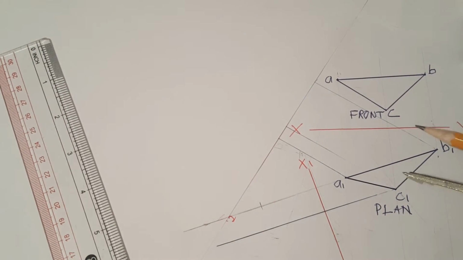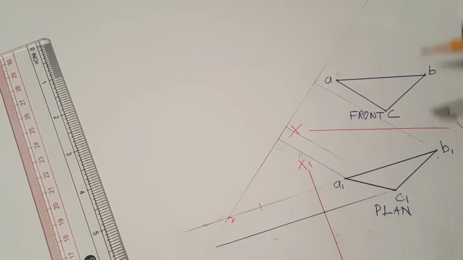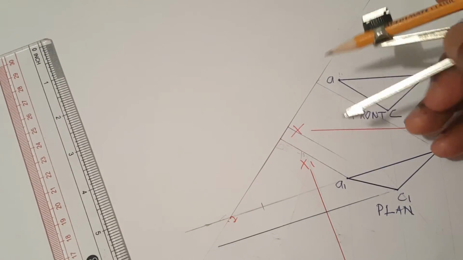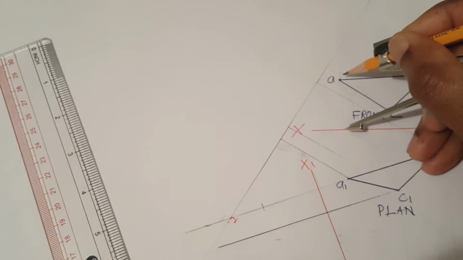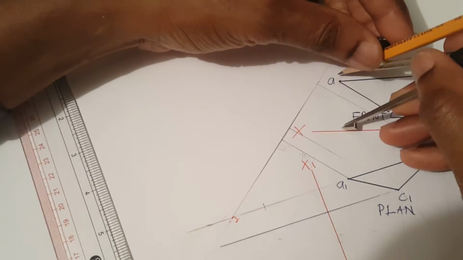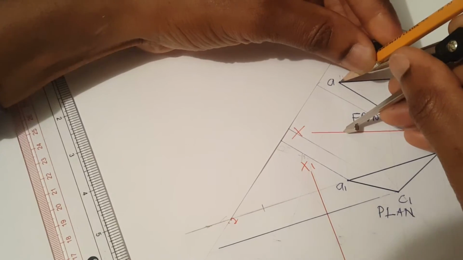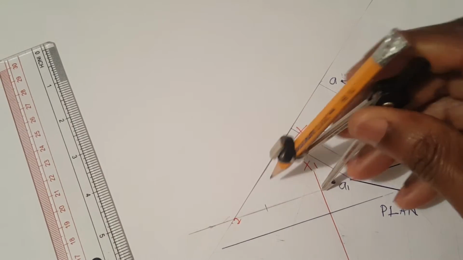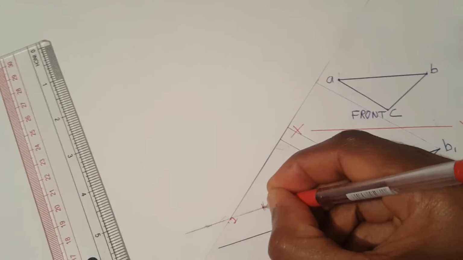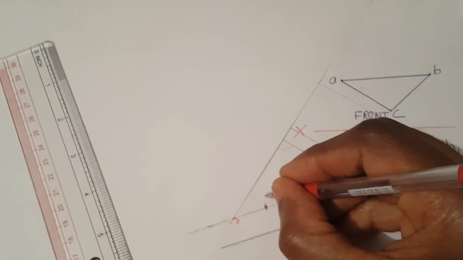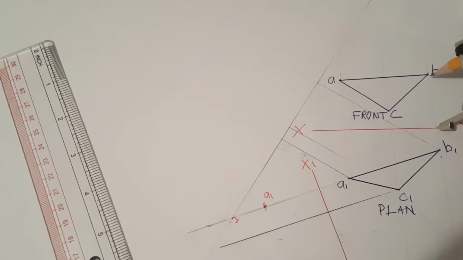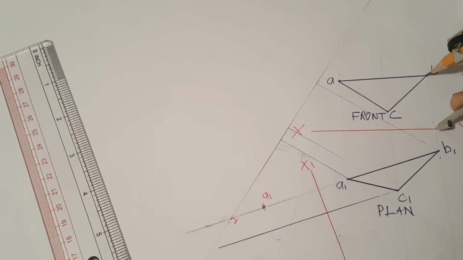My next step is to step back two views and transfer the perpendicular distance from each of these points onto this. I then look for a line which is here, label as I go. This is A1, go across to B.